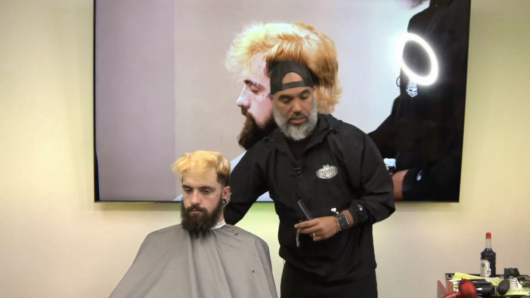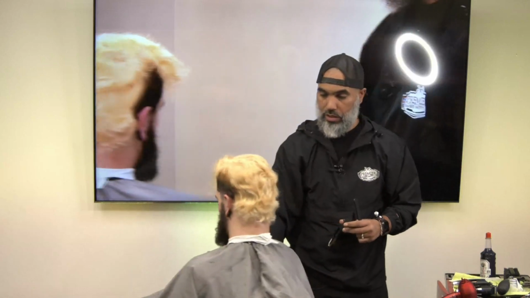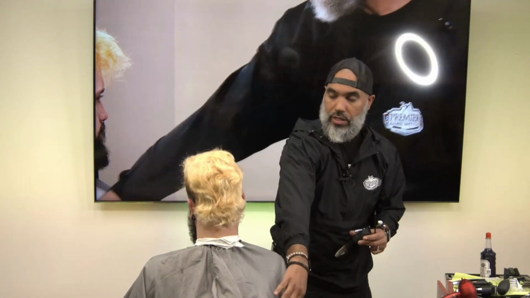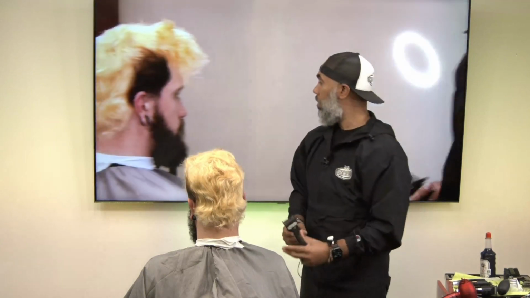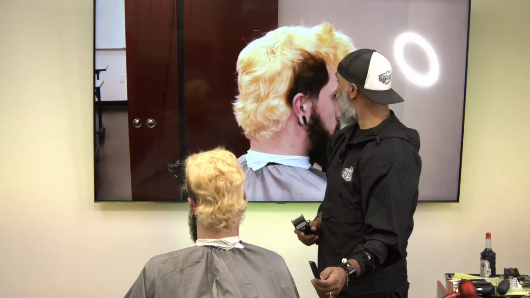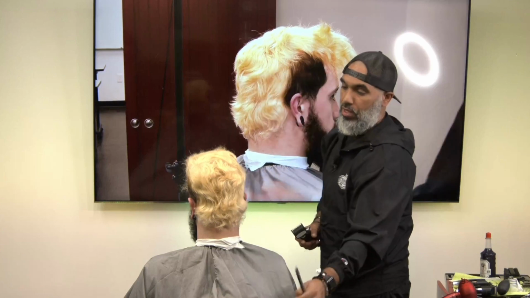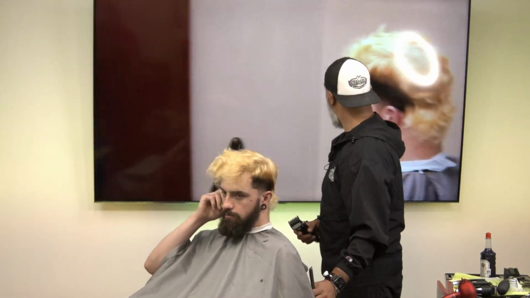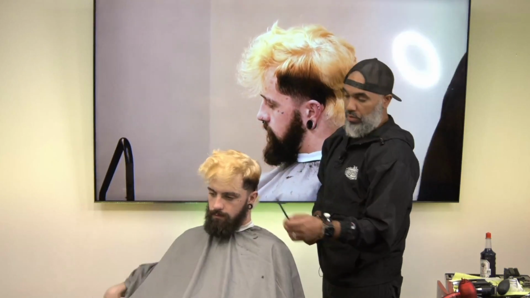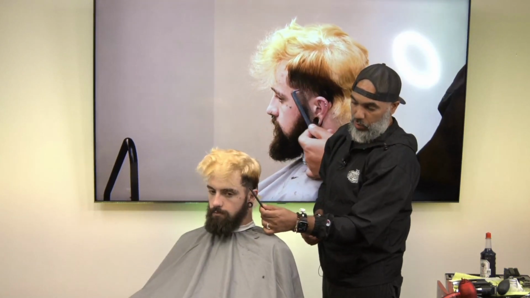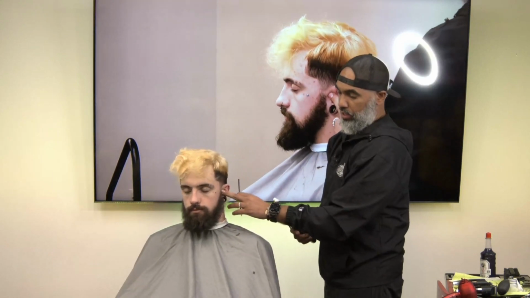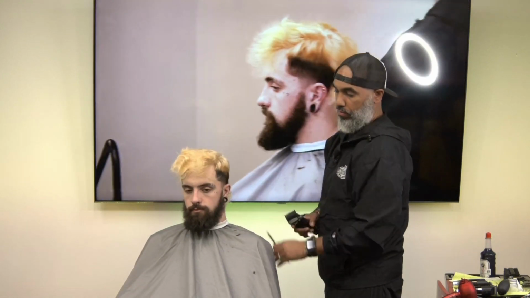So if we took a look at the other side, it's a lot darker, right? You see all the weight. You can see all that weight, it's a lot darker. It's heavier. What I began to do is remove some of the weight in here first, and then I began to work my way down. But the transition for this fade is going to be right in here.